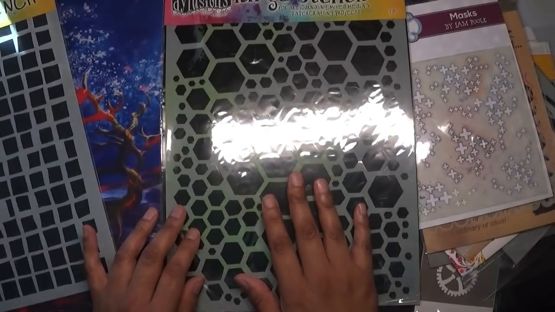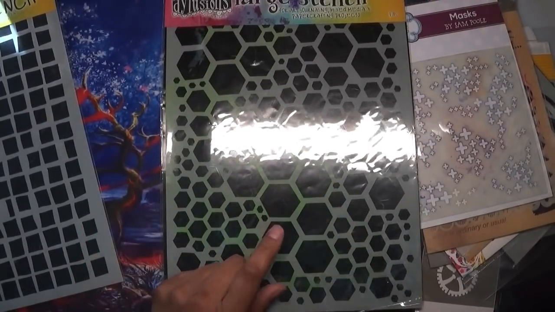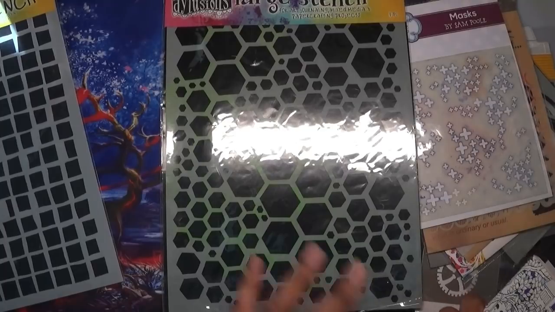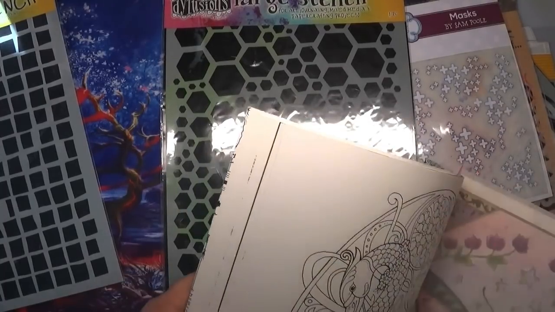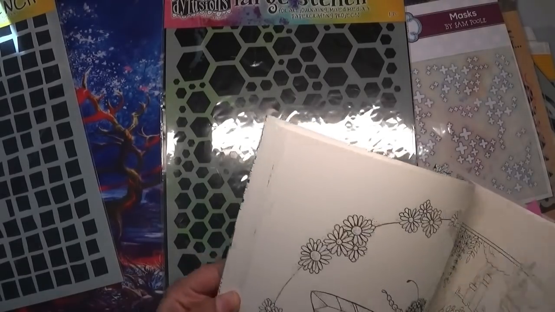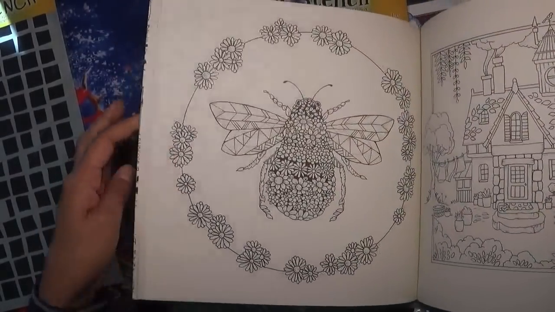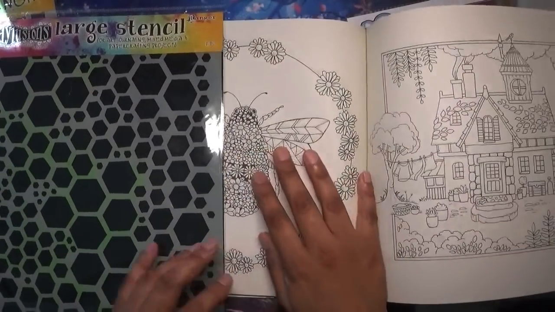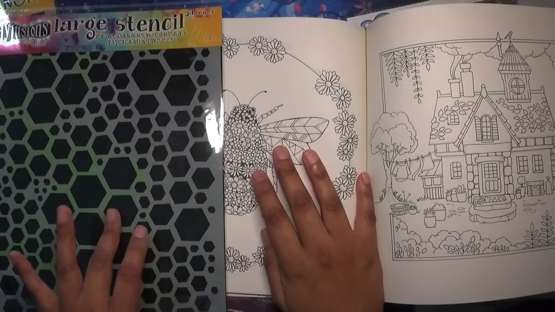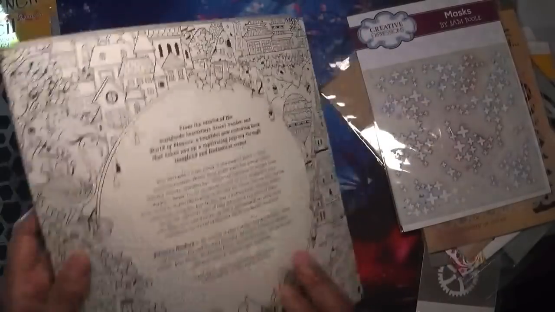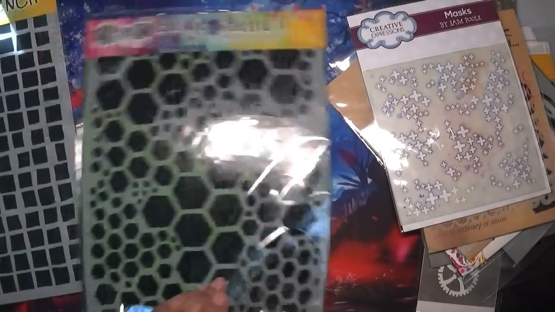So this one I'm really looking forward to using, and I'll show you what page I'm thinking of using it on. The beehive one, or the honeycomb, however you want to say it, because in Johanna Basford's there's this bee page. So my idea is to use this stencil here, and I'll tell you how I think I'd probably use it in a little while. But I'll just quickly show you some examples.